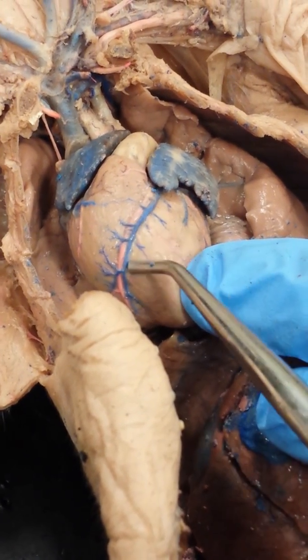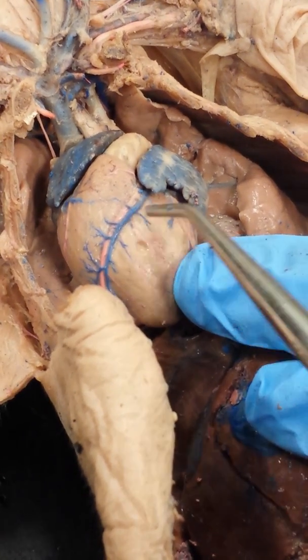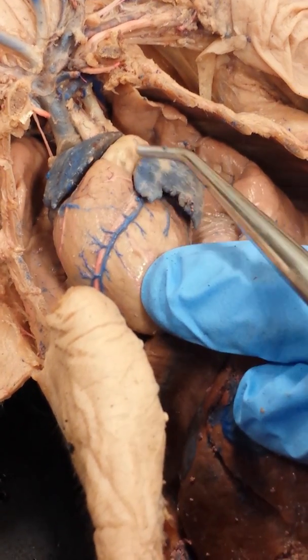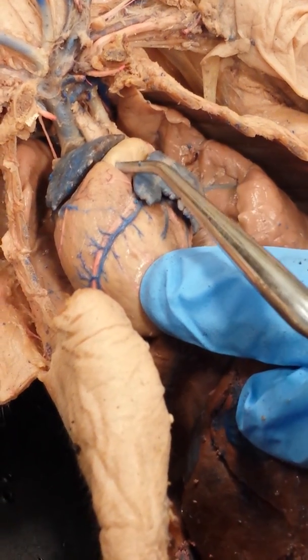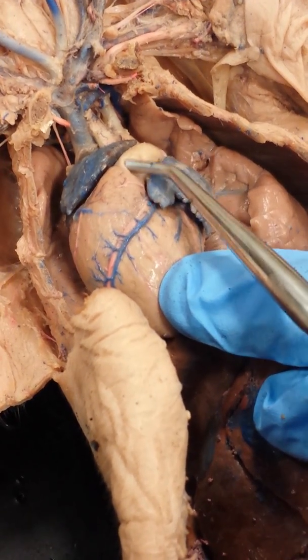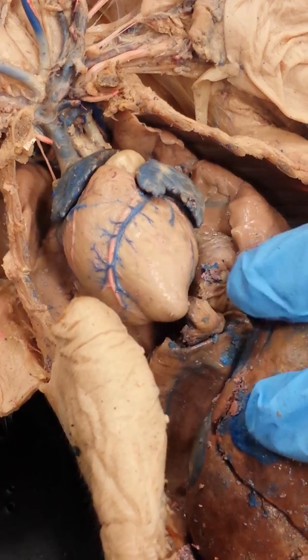The blue is the great cardiac vein that drains oxygen-poor blood from the cardiac muscle and sends it back into the right atrium. Alright, and we've already identified this, but this is at the bottom of page 3 of your notes. Alright, we have pulmonary trunk. Okay, and that is the veins and arteries of the pig.